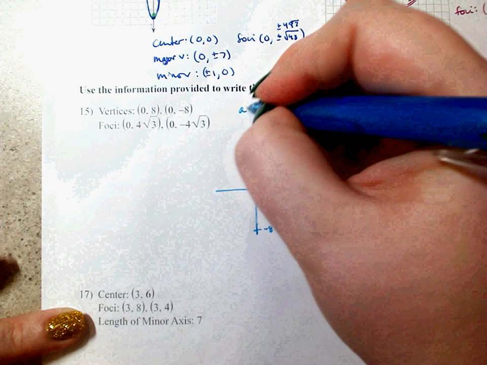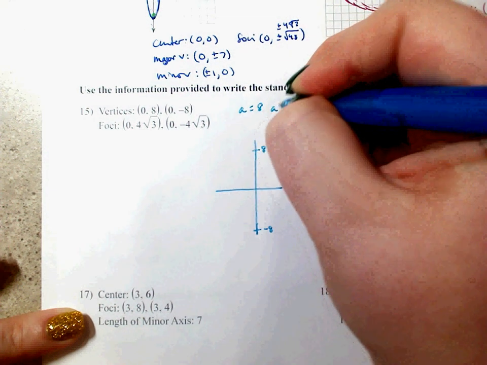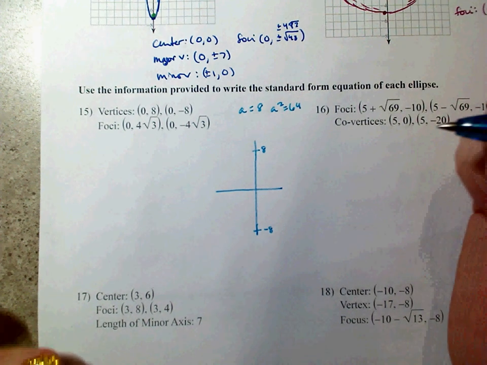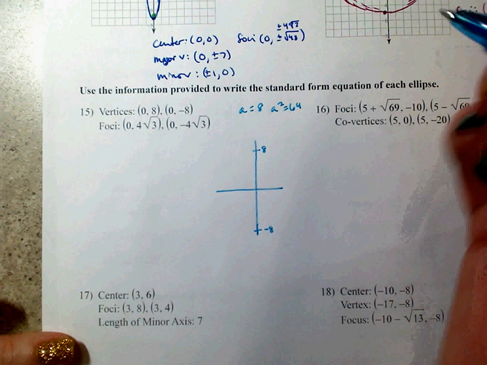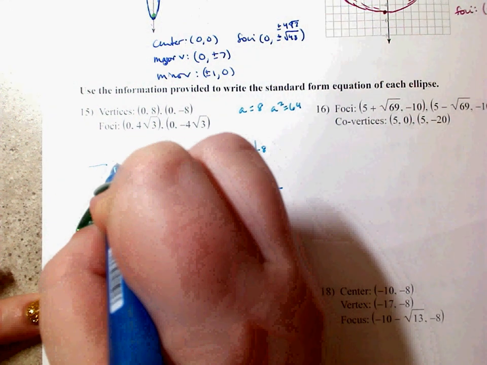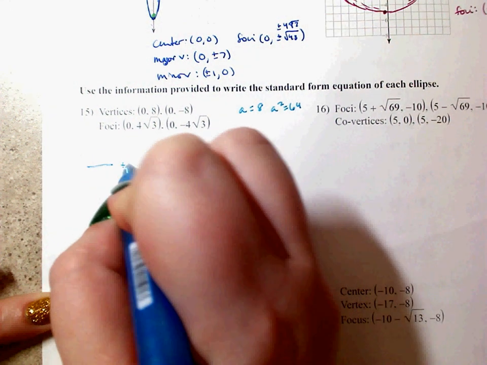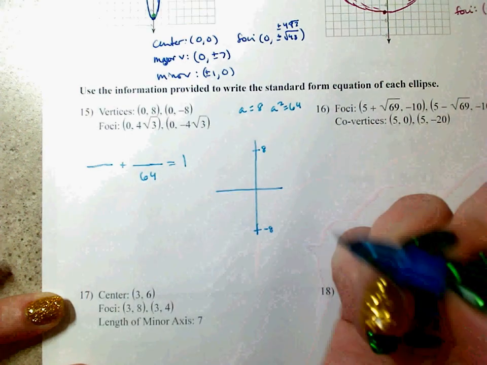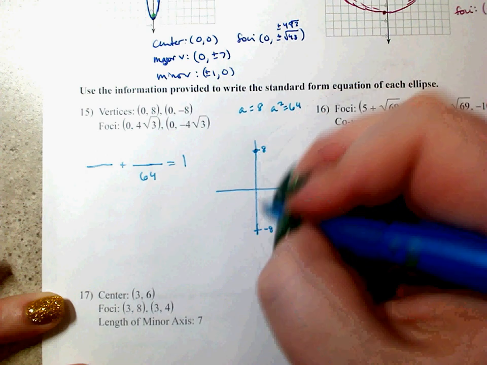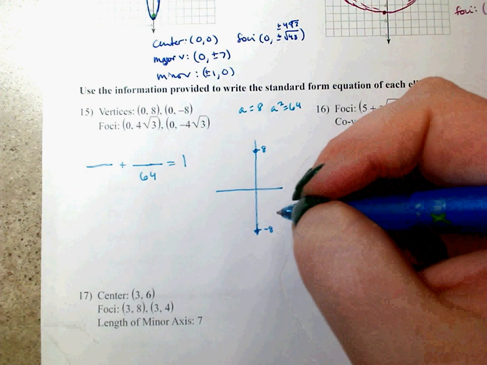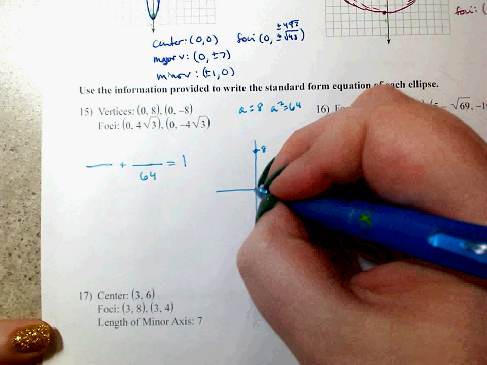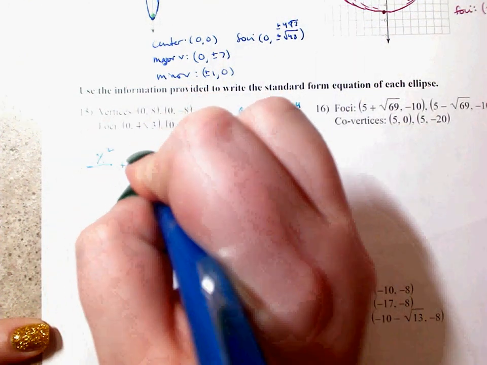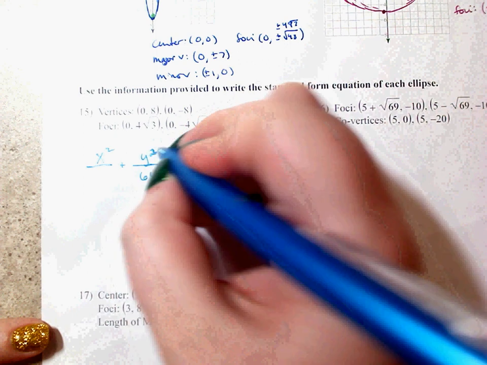Okay, and if my major axis is vertical, then that means that a squared goes underneath the y. So that means 64 goes underneath the y. Now, halfway between my vertices has to be my center, which means my center has to be the coordinate point 0, 0, which means no additions or subtractions. So there's x squared and y squared.